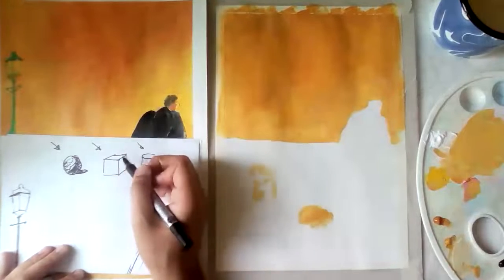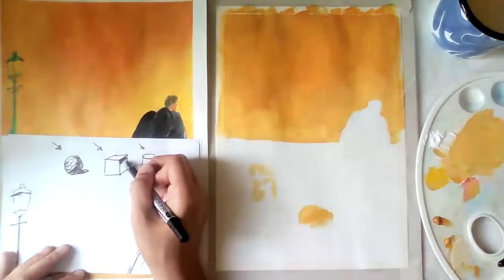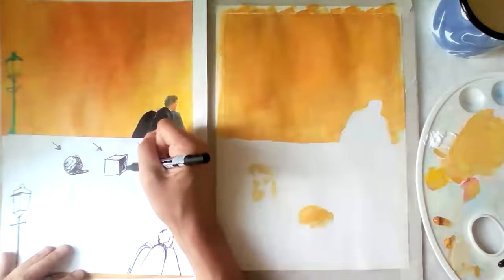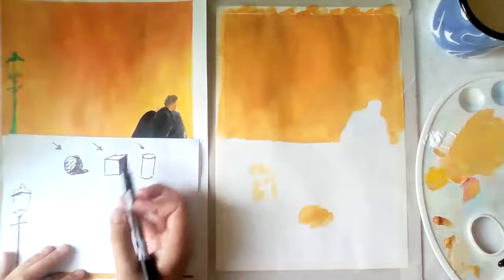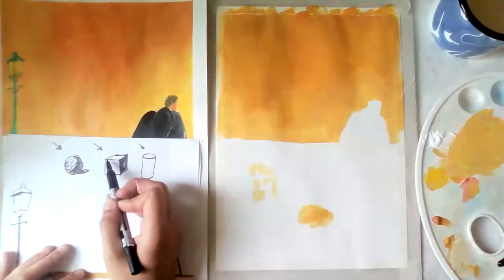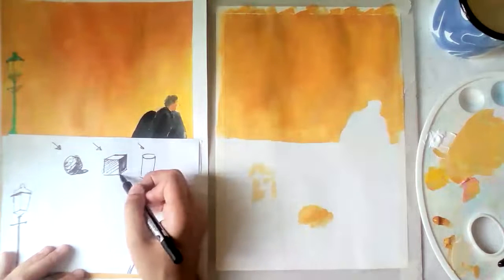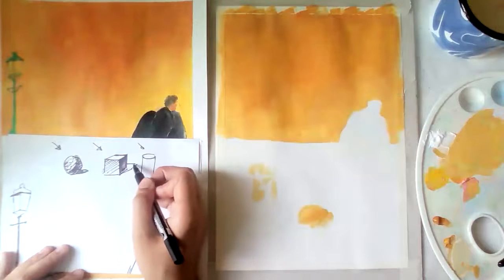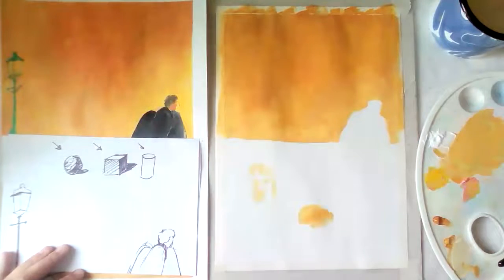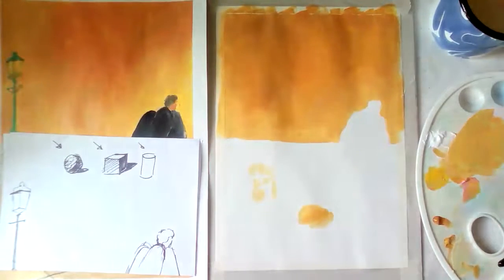With the cube it is different. This part is completely dark, because here we have this border, and let's say the upper part can be the lightest, and here I can have a bit more. And then the shadow is also a bit different. The shadow goes as the shape goes.